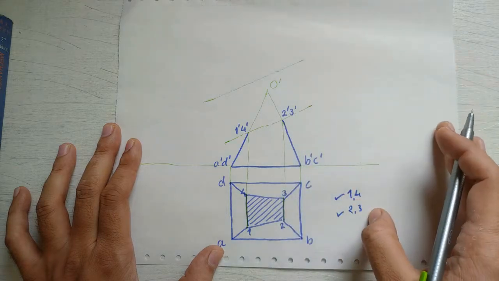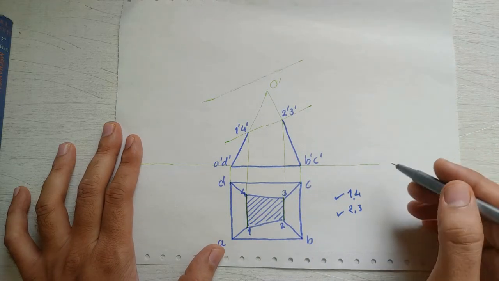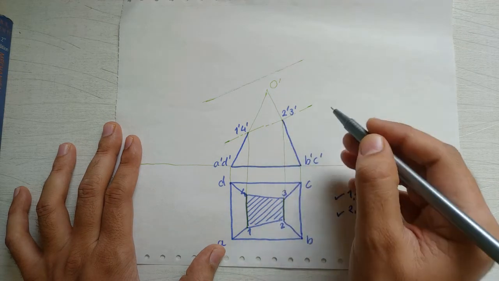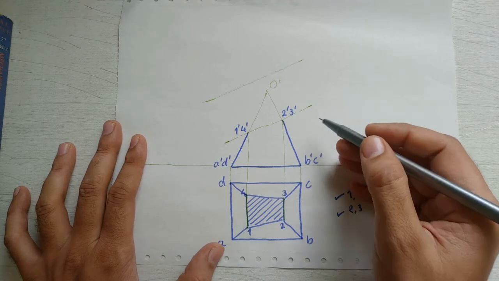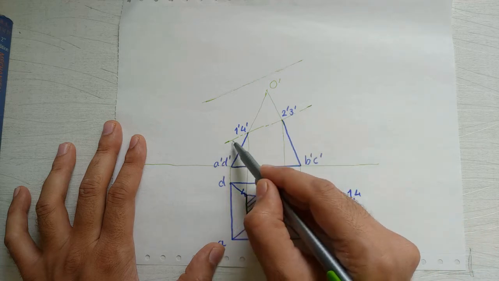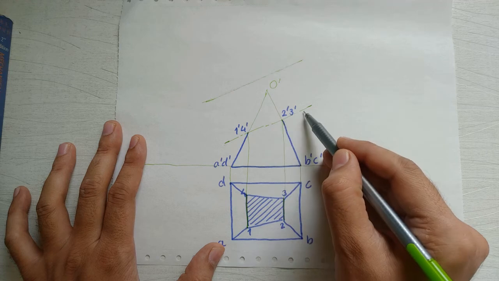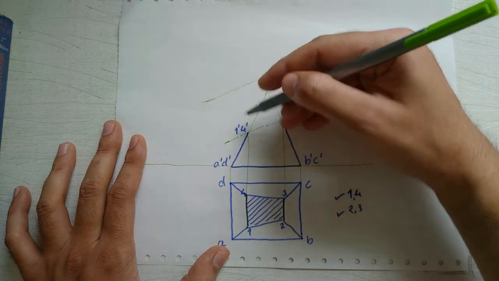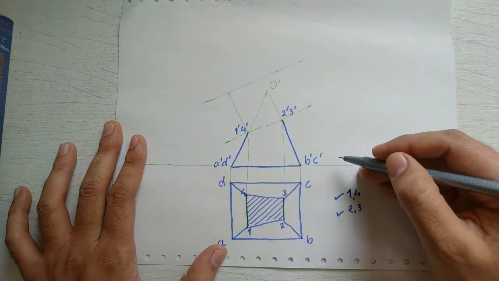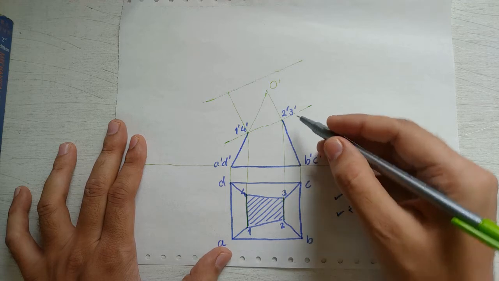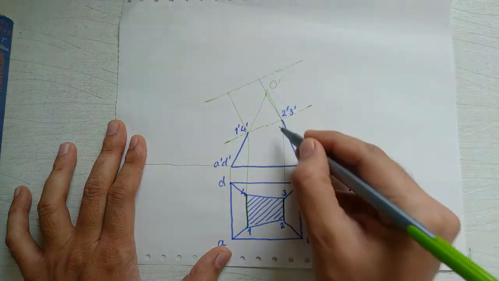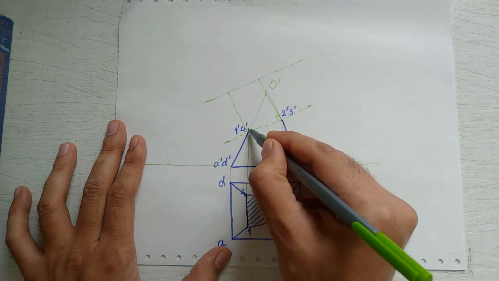Right? I have drawn a parallel line, and then I will take projections from this point 1 prime 4 prime, 2 prime 3 prime, and that is by drawing a perpendicular line to this cutting plane line. So I will draw a perpendicular line to this cutting plane line from 1 prime and 4 prime, and one more perpendicular line from 2 prime 3 prime. Okay, so this line is perpendicular to this cutting plane line.